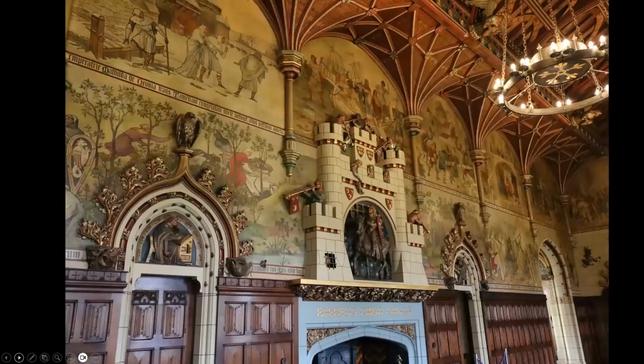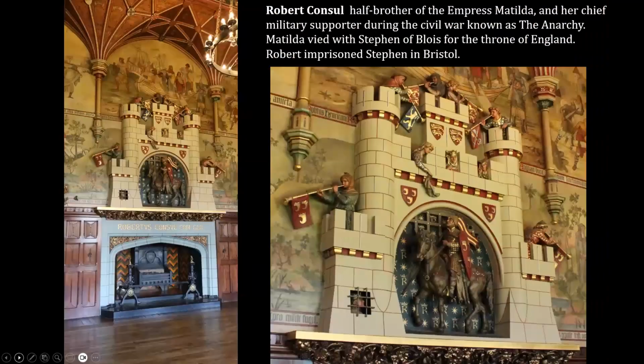Going into the banqueting room, you can see here what I mean about using the building as a means of telling the history, in fact, of Cardiff. Robert Consul is credited with being the architect of the keep in the centre of the castle, and the walls here are decorated with one of the great sagas in British history. We can see a monk in a scriptorium that's actually writing up the story of what is known as the Great Anarchy.